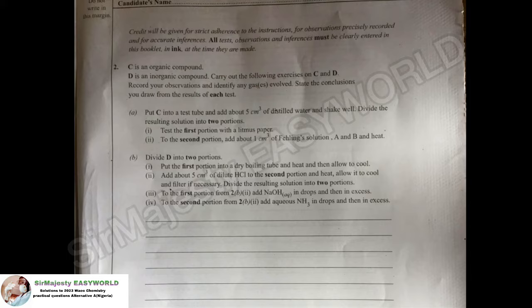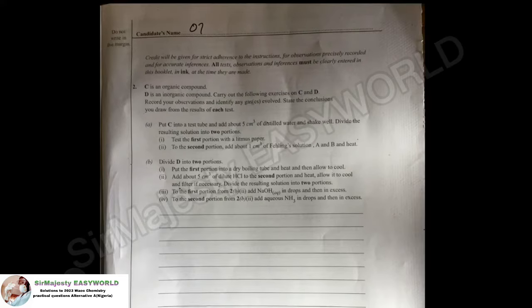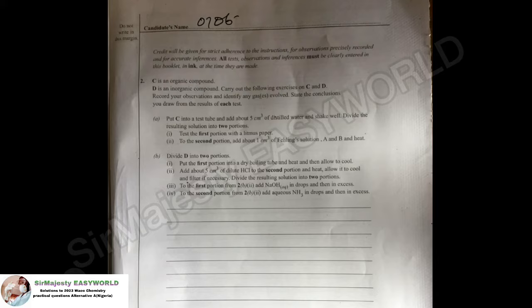So looking at this question, you know that the candidate's number, of course, is this. 07065166217. That's the candidate's number.